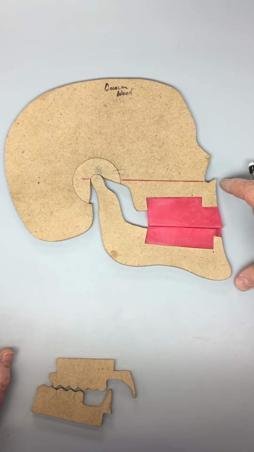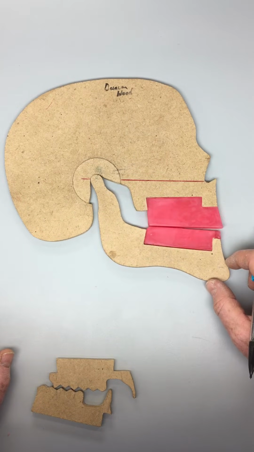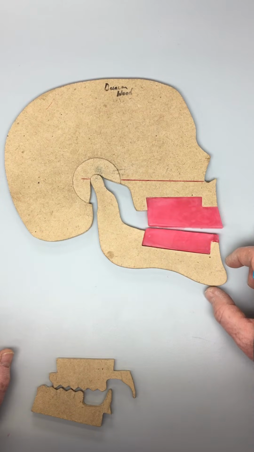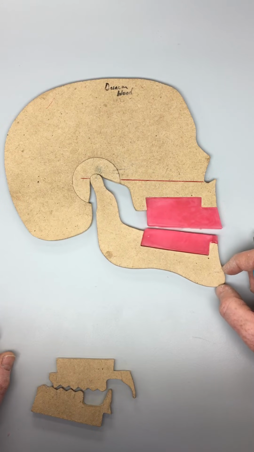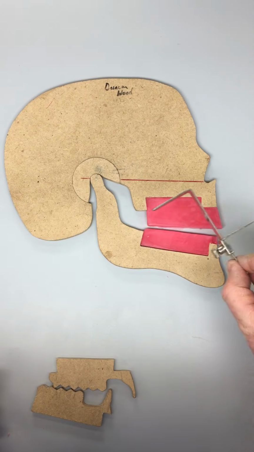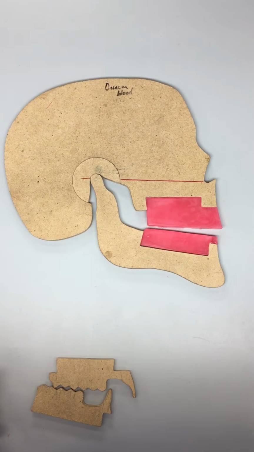So we want to achieve a freeway space of somewhere in the order of 2 to 4 millimeters, so that's the difference between the patient biting together and then in rest face height. And we do that by putting dots on the nose and chin and measuring with a pair of dividers between here. Or we use a gadget like this called a Willis bite gauge, which goes under the chin and under the nose, and that allows us to take a measurement as well.